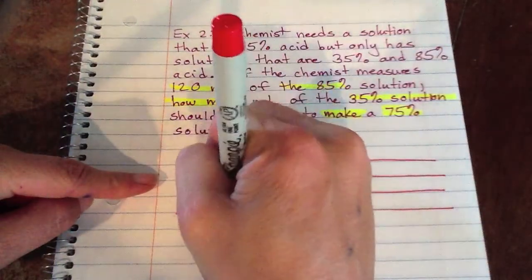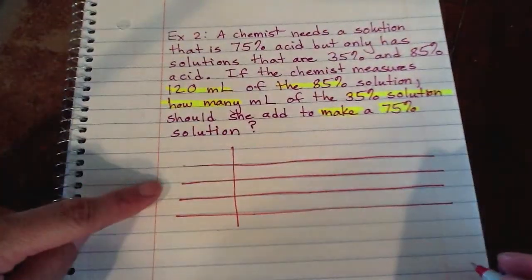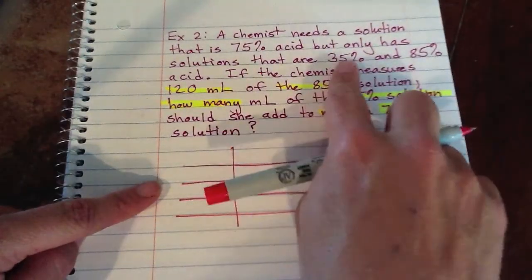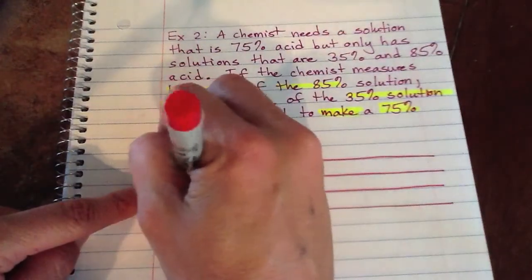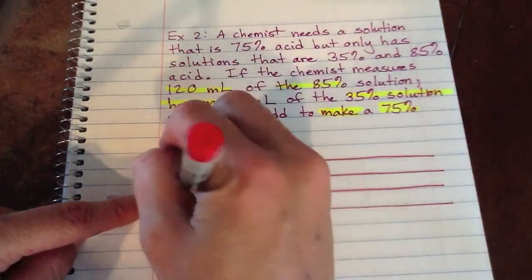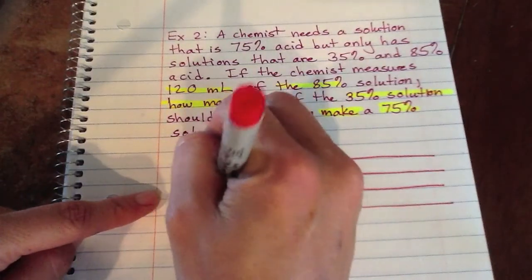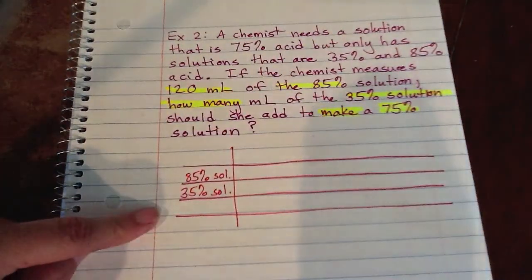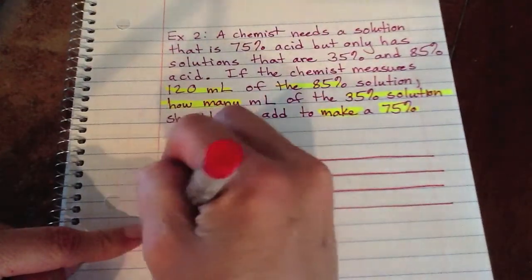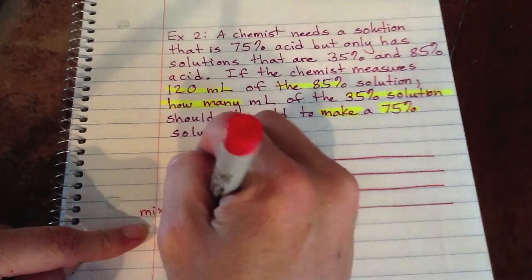And now I'm going to write them down. So what am I mixing? I'm mixing, it says, an 85% solution and a 35% solution. So this is our 85% solution. This is our 35% solution. The mixture that we want, and you might even want to put mixture, is our 75% solution.